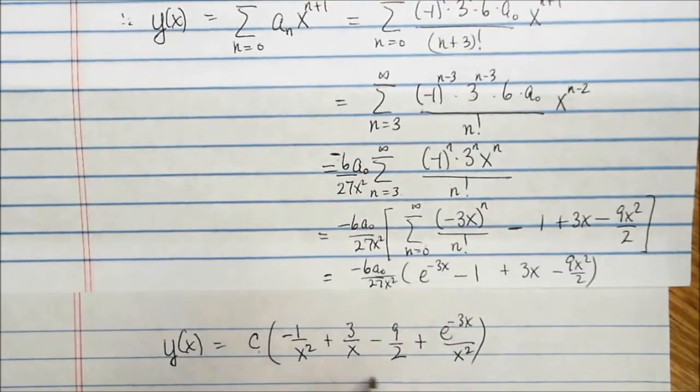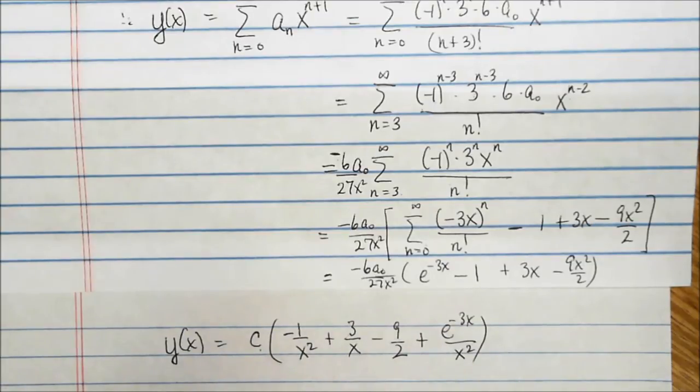And so this also is a second solution of the differential equation.